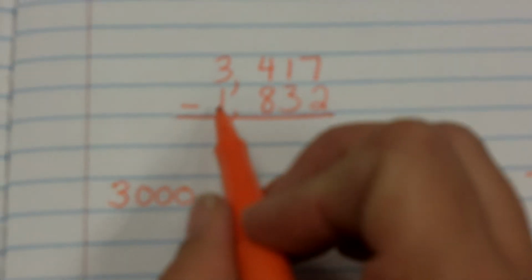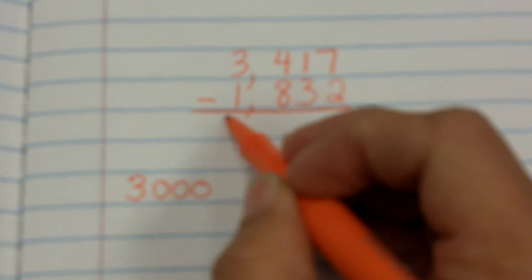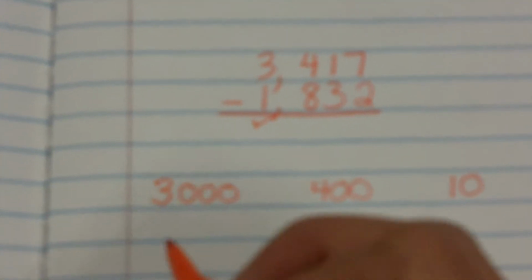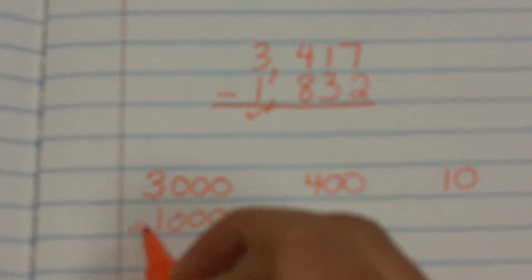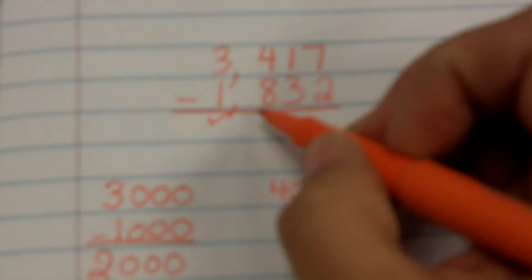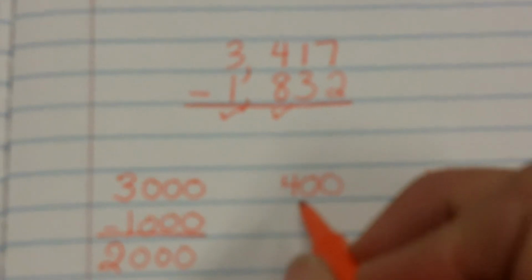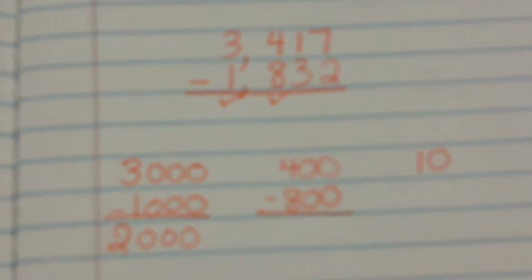Now I'm going to subtract each one of the places in the number that I'm subtracting. I'm going to start with the thousands place. I'm going to subtract 1,000. That's pretty easy to do. It's 2,000. So now I need to subtract 8 hundreds. This is when it gets tricky. I can't take 8 hundreds if I only have 4 hundreds.